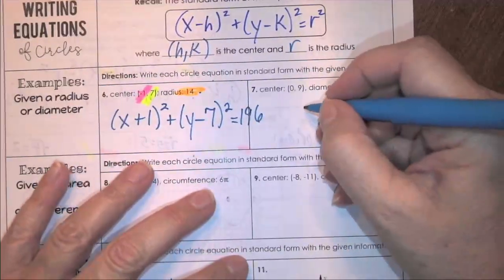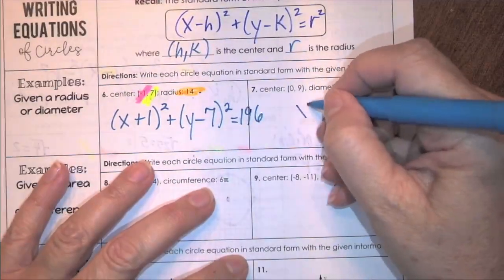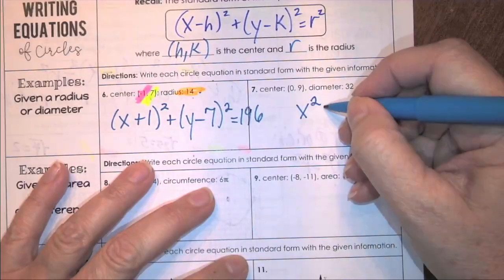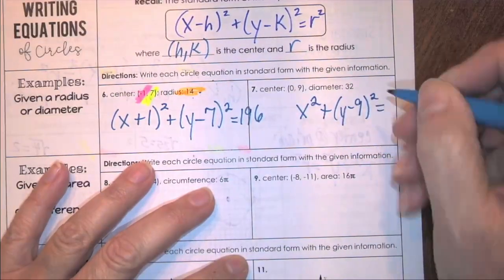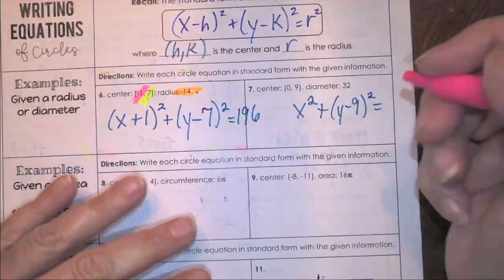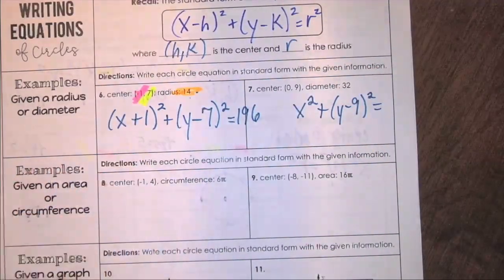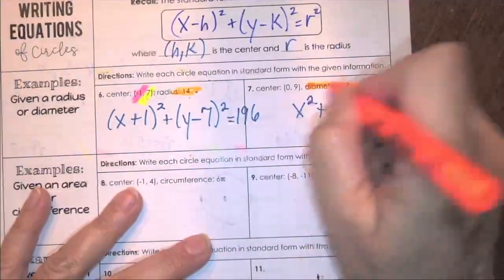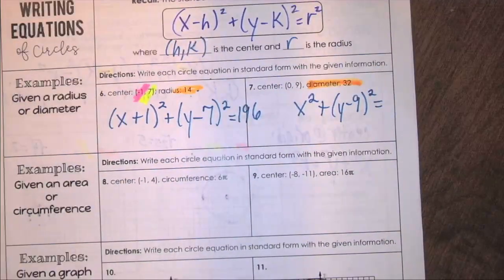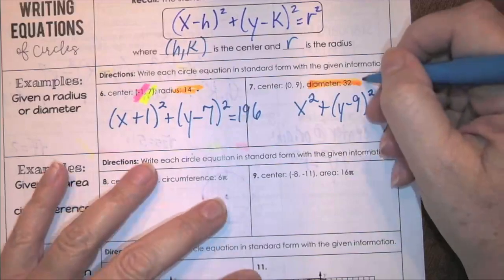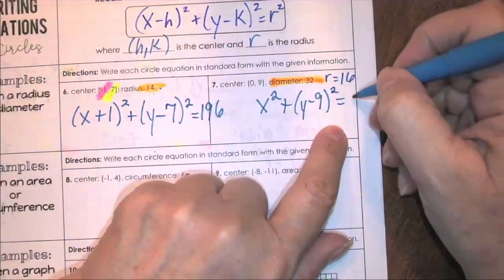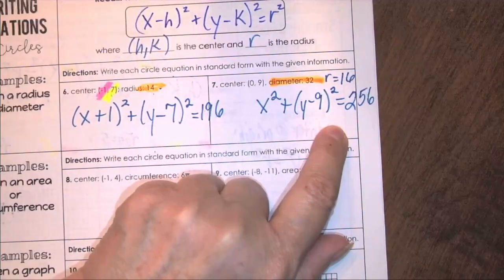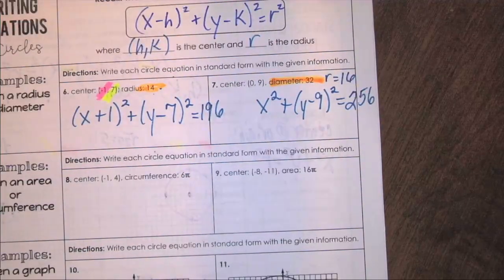All right, this one, I'm just going to put x squared instead of x plus 0, plus y minus 9 squared equals, don't square 32. This is your diameter. If the diameter's 32, we have to half it to get the radius. Then we square the radius and we get 256. So be careful, pay close attention to what information they give you.